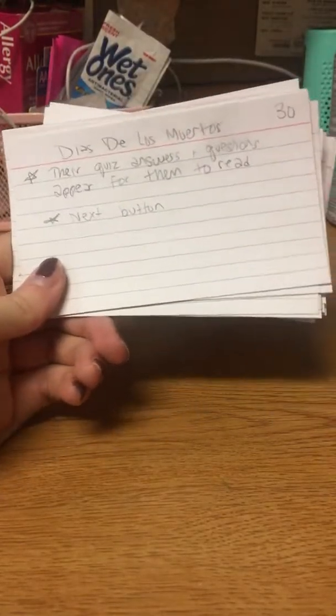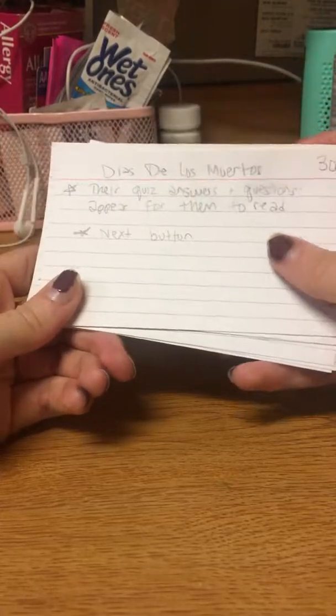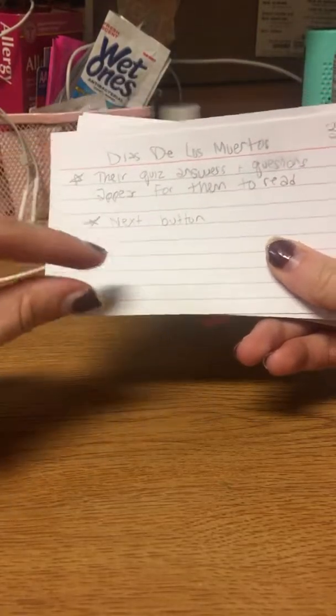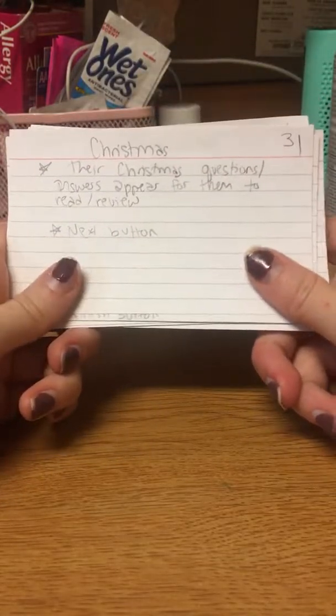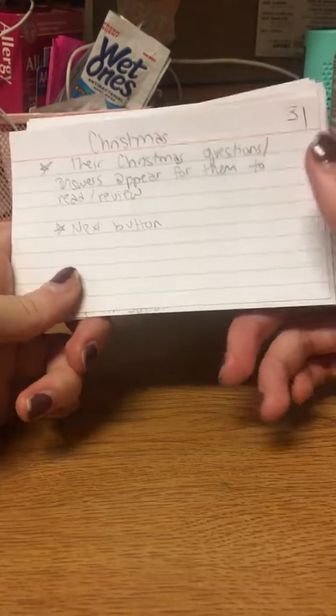Then the quiz that they took for Dios de los Muertos will appear, and the questions and the answers will appear for them to read and review. Then they will hit the next button. And then finally, their Christmas questions and answers from their quiz will appear for them to read and review. And then after doing that, they will hit the next button.